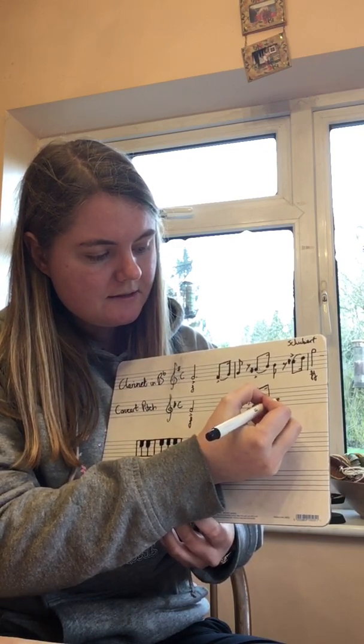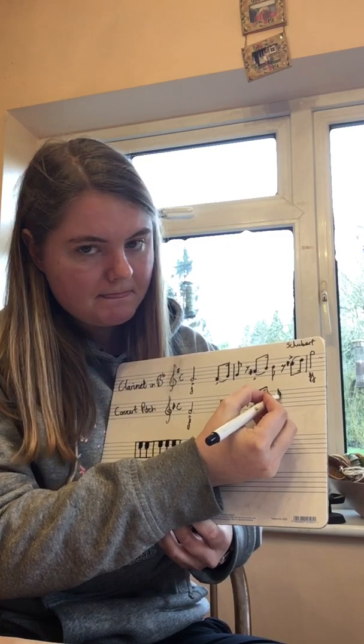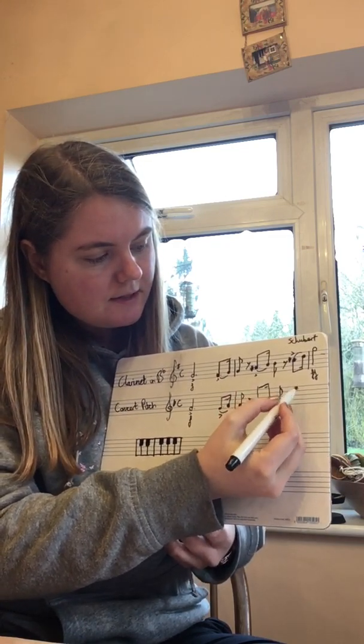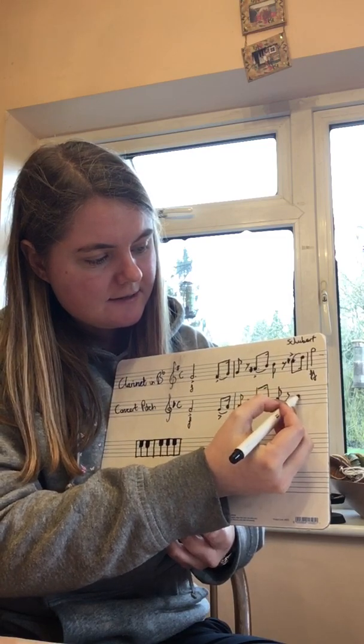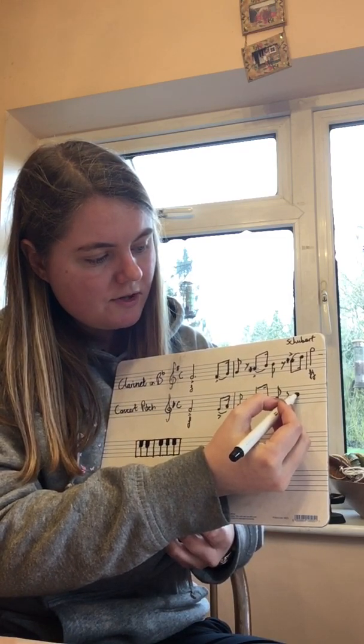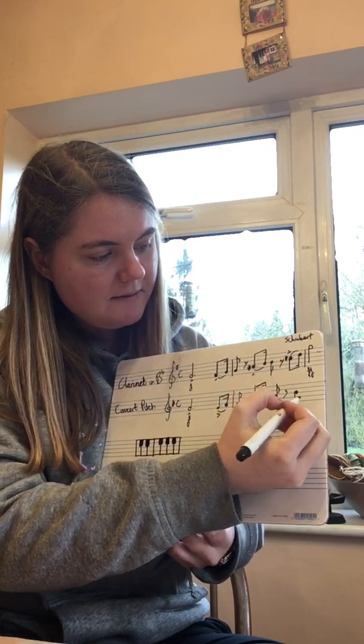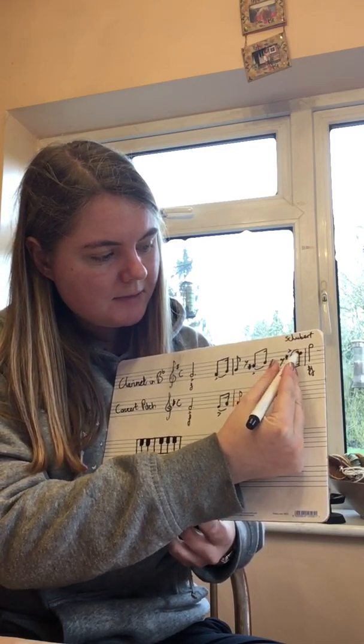A repeated note again then. And again, we're going to ignore the accidental for now and just transpose the note down by a tone, so from a C to a B. Following the pattern, going up.